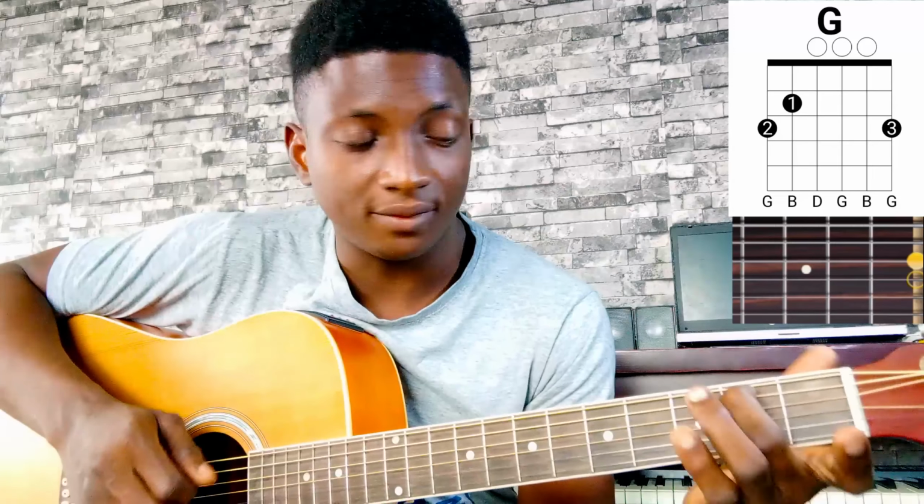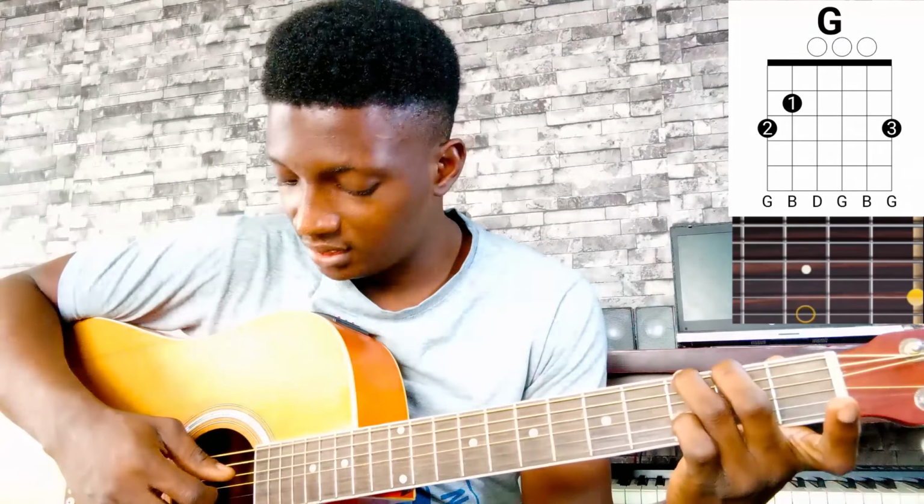Then the last part of the list is our G. For the G, we use our finger 3. We start from fret 3 on the 6th string. Then fret 2. I'm using my finger 2. Fret 2 on string 5. The rest is what? Open, string 4 open, string 3 open, string 2 open. You can see 0 is there, then I finish.